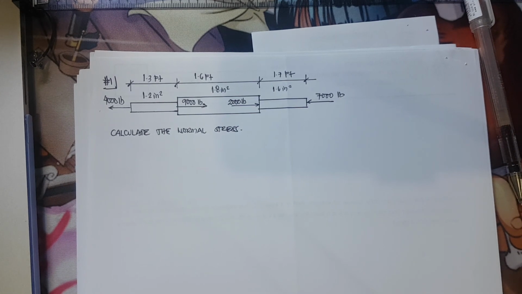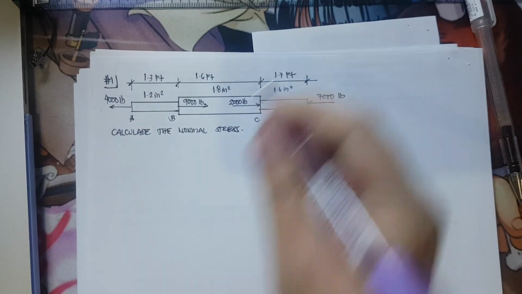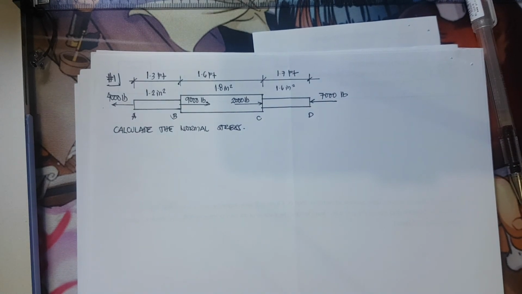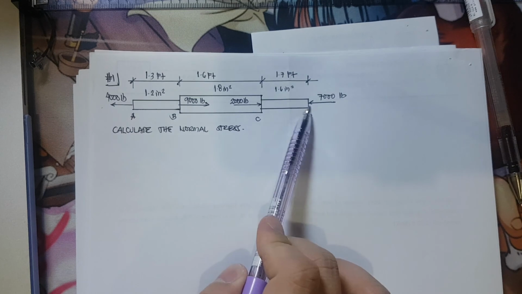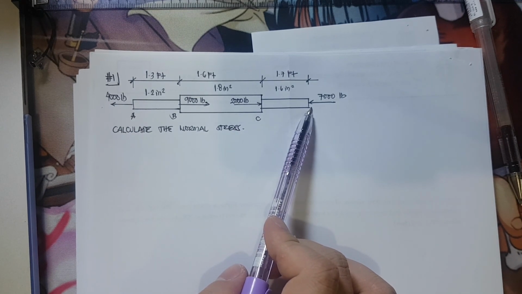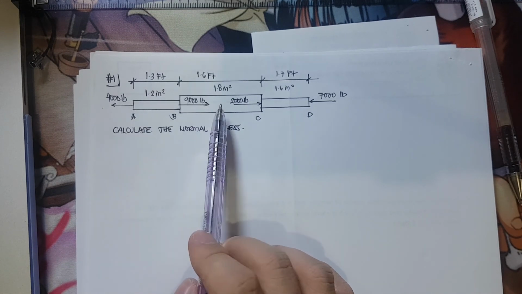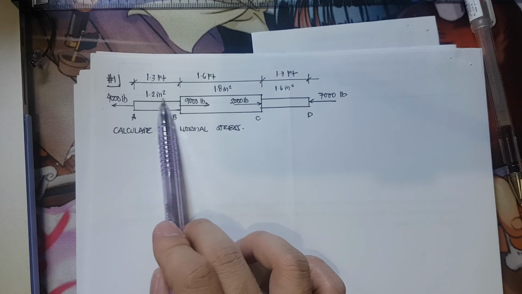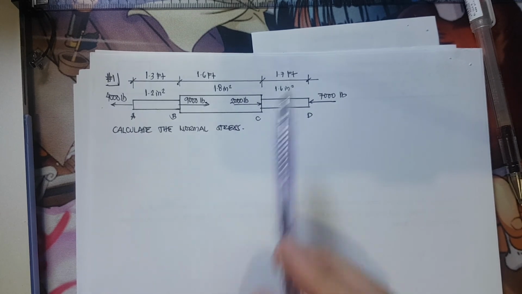Okay. So for problem number 1, we have here bar ABCD, and it is consisting of 3 cylindrical steel segments. So there are three with different lengths and cross-sectional areas. Actual loads are applied as shown. So we need to calculate the normal stress in each segment. What is the normal stress here, the normal stress here, and the normal stress here?